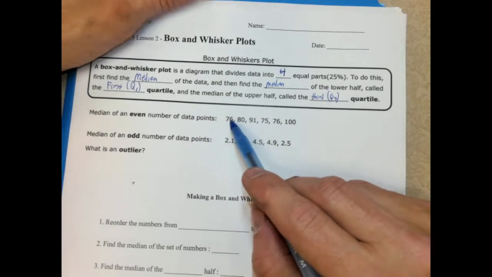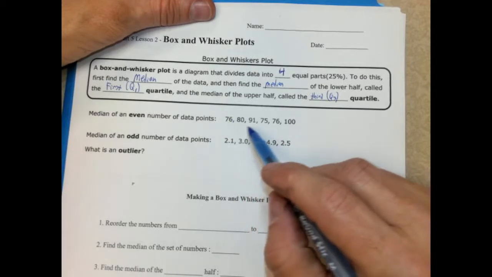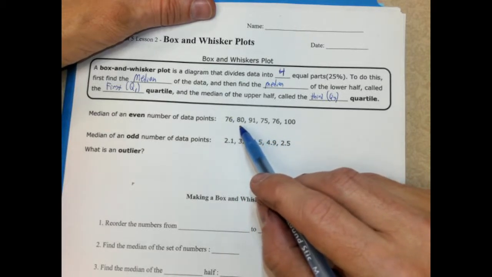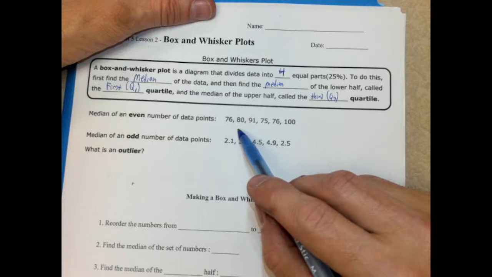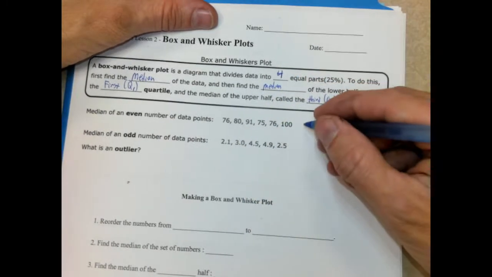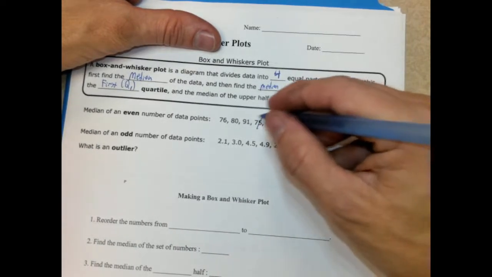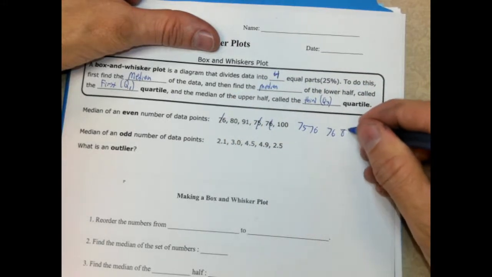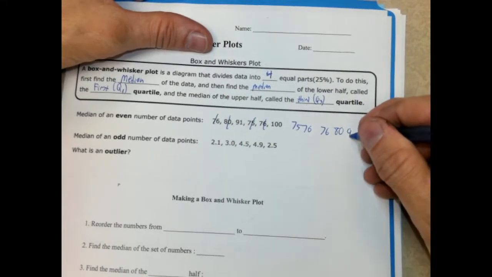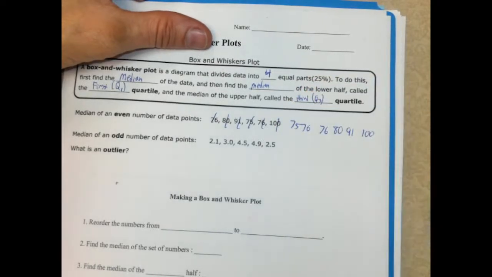All right, so let's find the median of these data points. So if you remember back to 5.1, we put these in order from lowest to highest, but it looks like these are already in order from lowest to highest. No, they're not. Never mind. I lied. So let's put these in order from lowest to highest. So 75, 76, 76, 80, 91, and 100.